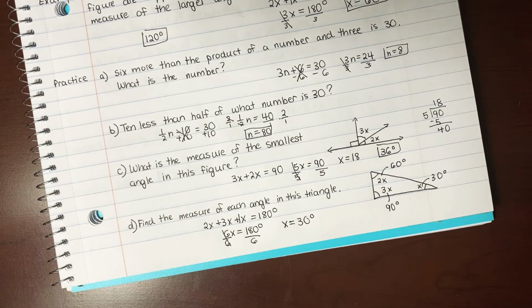Make sure you're writing your equations, okay? I have to see those on your paper. All right, go ahead and start your lesson.